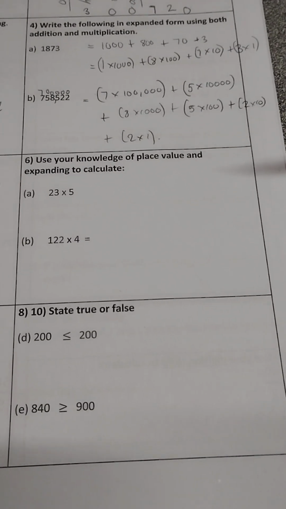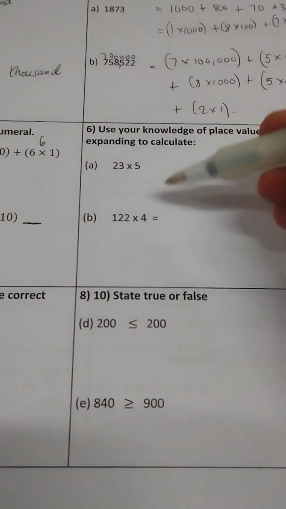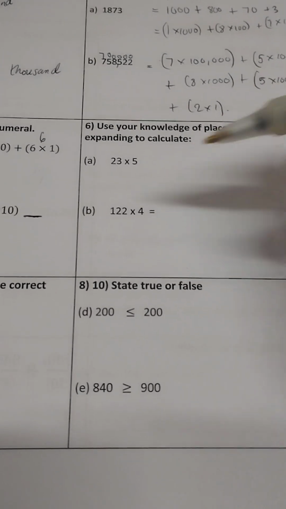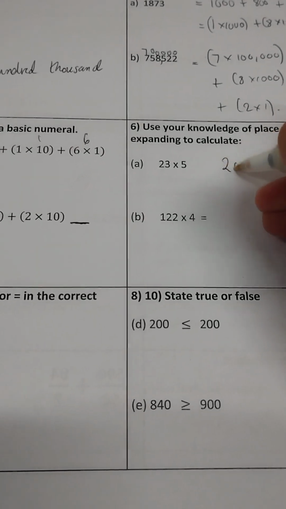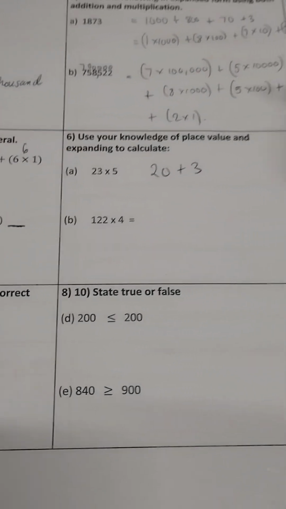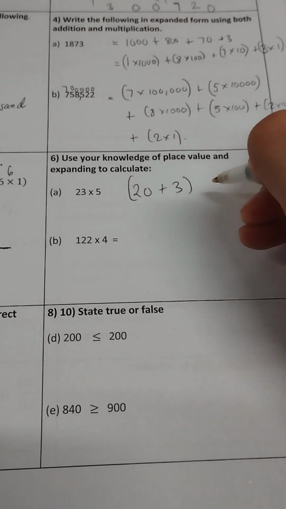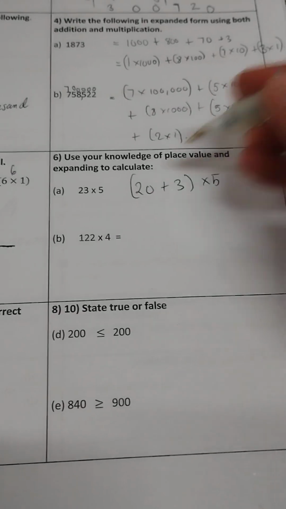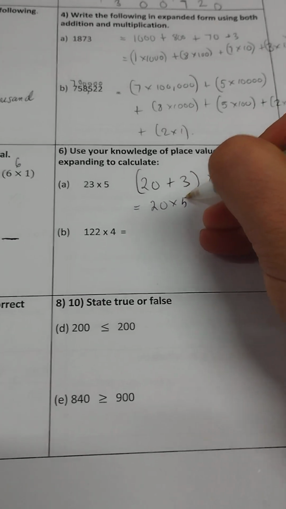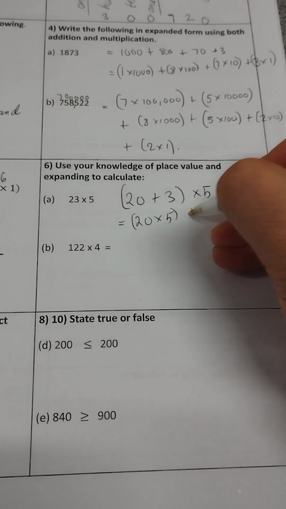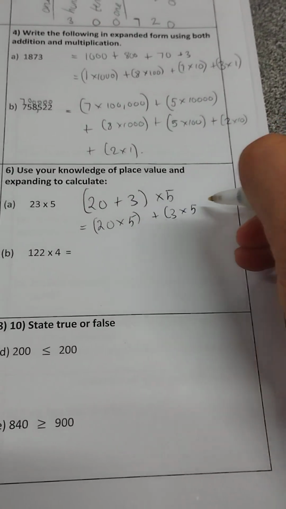All right, use your knowledge of place value and expanding to calculate the following. So we're multiplying these two numbers here. Now, we can expand 23 and write it as 20 plus 3. So that's using my place value. 2 is 20, 3 ones. And I have to multiply them both by 5. So I've put brackets around them because they're both going to be multiplied by 5. And I'll show that individually. So 20 times 5, I can put brackets around that, plus 3 times 5.